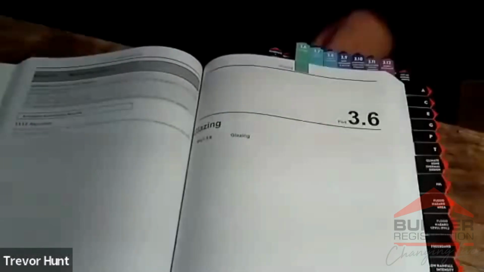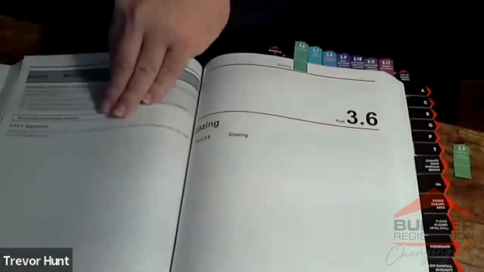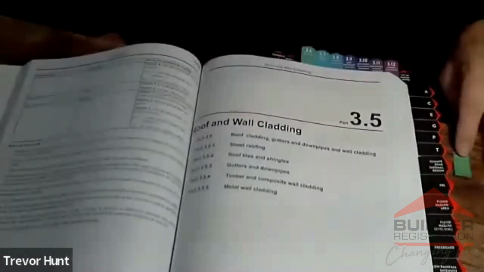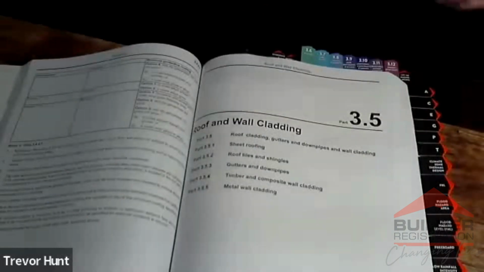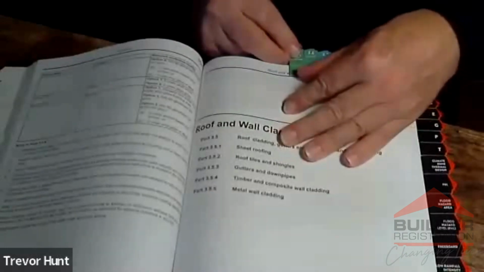So 3.6 glazing on page 219. After 219, we're going to go to 3.5, which is roof and wall claddings, and that's going to be on page 173. So going to page 173, roof and wall cladding, 3.5 on 173. Like so.